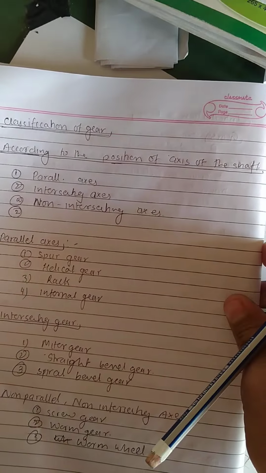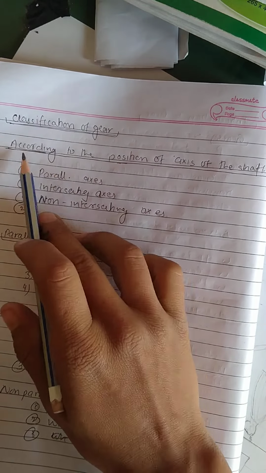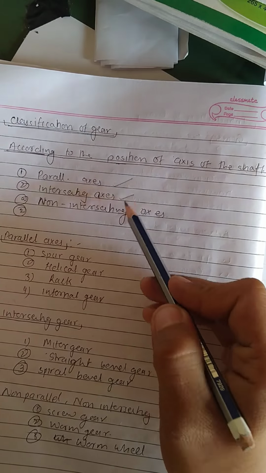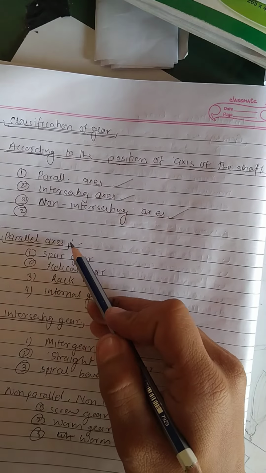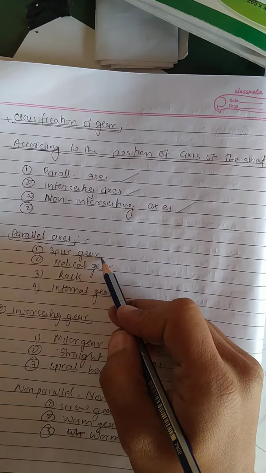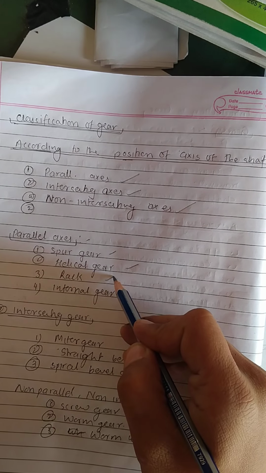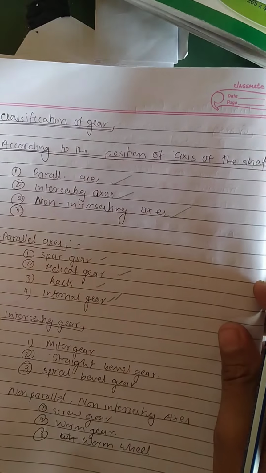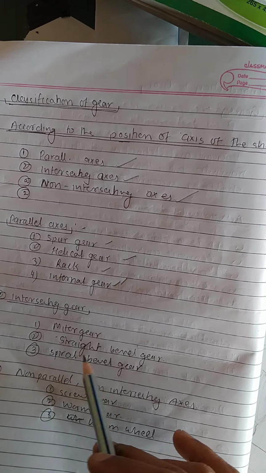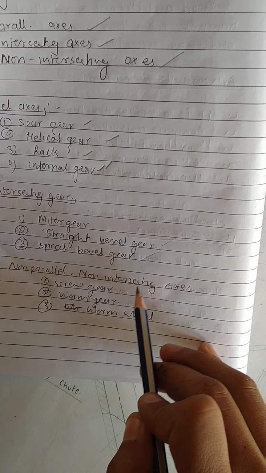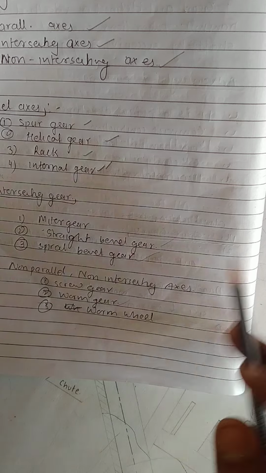Classification of gear according to the position of the axis of the shaft. First one is parallel axis, intersecting axis, non-intersecting axis. In parallel axis, there are a number of types of gear: spur gear, helical gear, rack and pinion gear, internal gear. Intersecting: miter gear, straight bevel gear, spiral bevel gear. Non-parallel, non-intersecting axis: screw gear, worm gear, worm wheel.